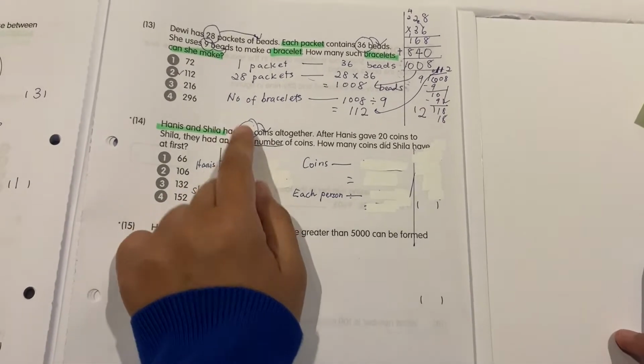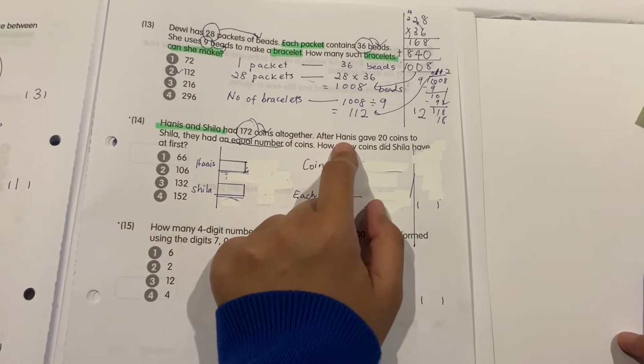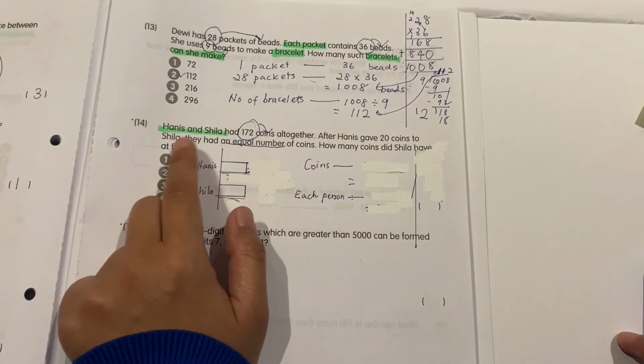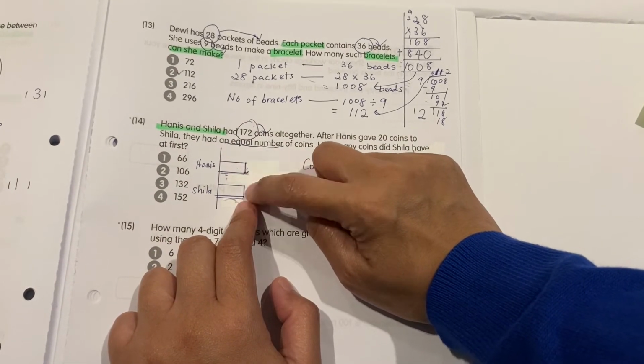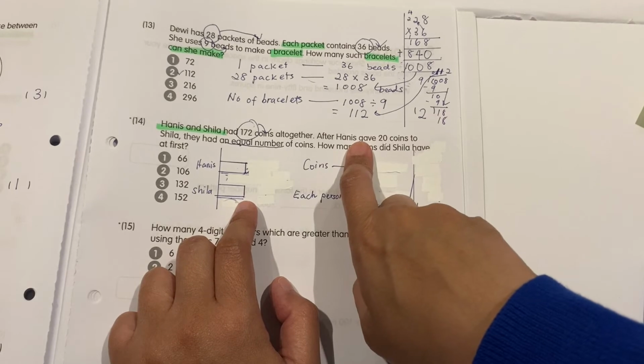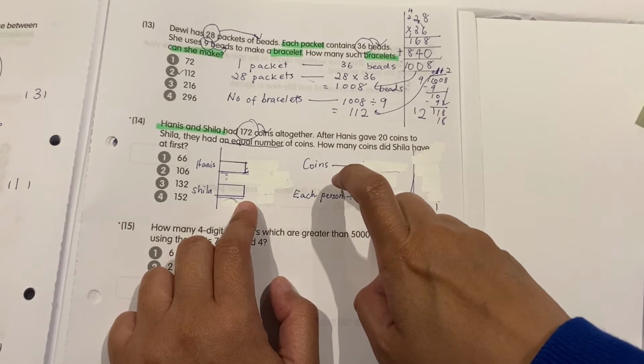Alright, question 14. Hanis and Sheila had 172 coins altogether. After Hanis gave 20 coins to Sheila, they had equal number of coins. So I draw 2 to show that they have equal number after Hanis gave 20 coins to Sheila. How many coins did Sheila have at first?